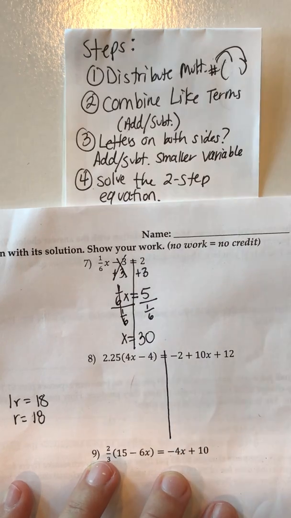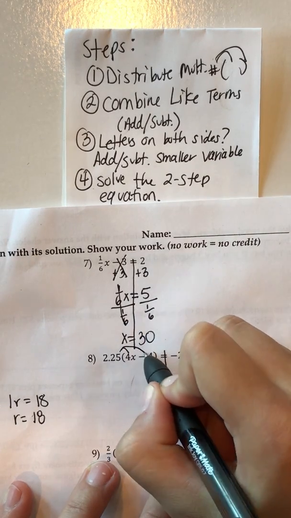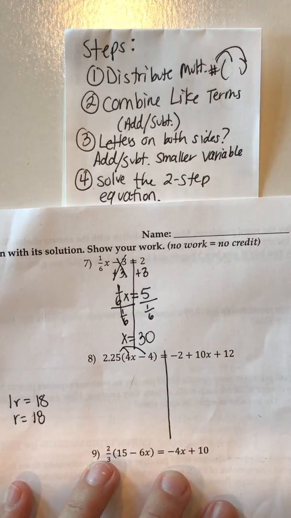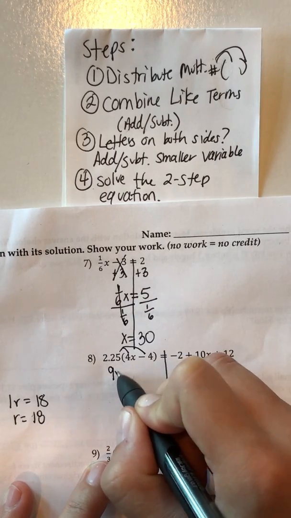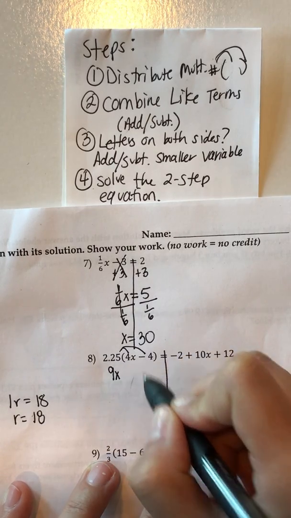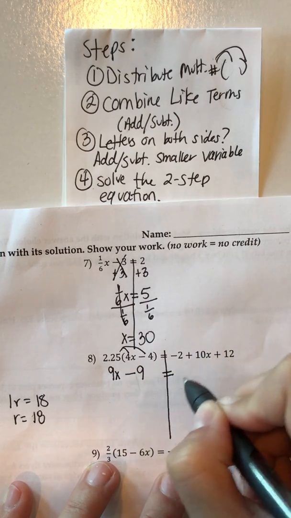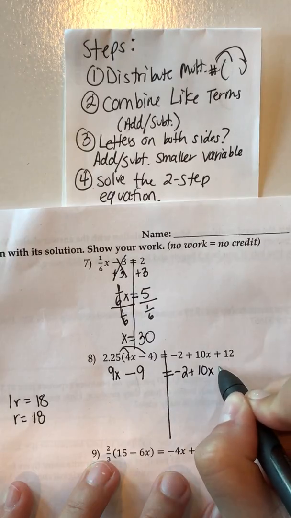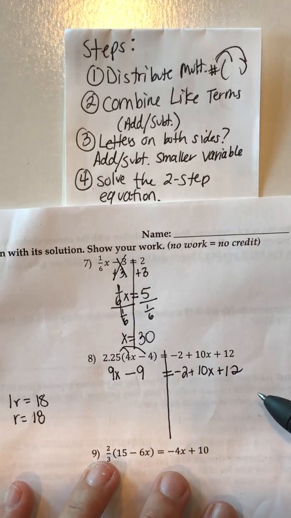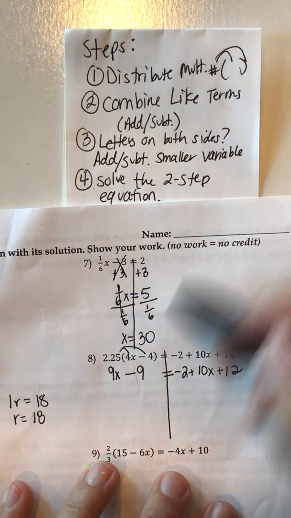If you look at number 8, it seems like a multi-step equation, because first I'm going to have to distribute that 2.25. So 2.25 times 4x gives me 9x. 2.25 times a negative 4 is going to be a negative 9. Drop down the equal sign, and I'm going to drop down the right side of that equal sign, because there's no distributing there. After distributing, you want to check to see if there are like terms.